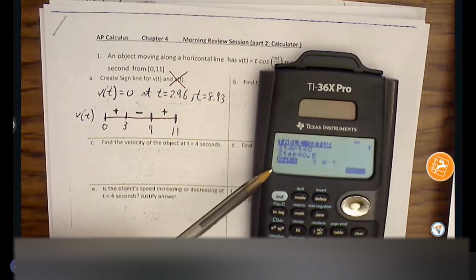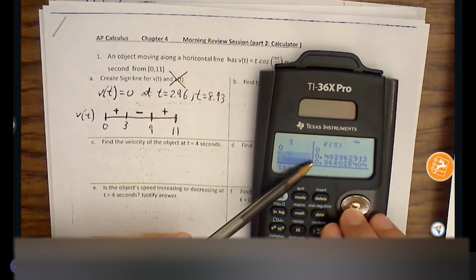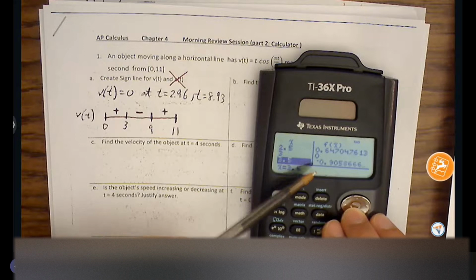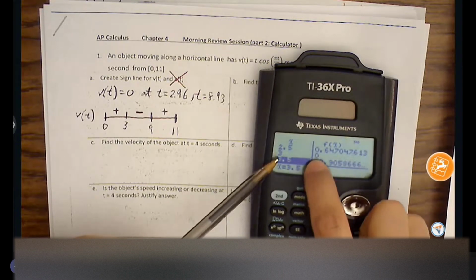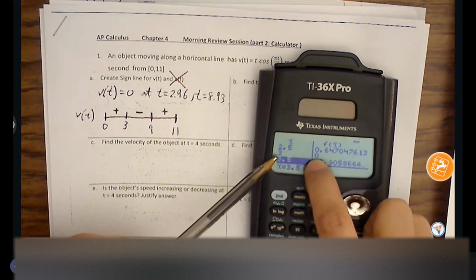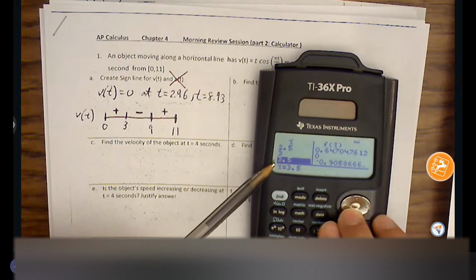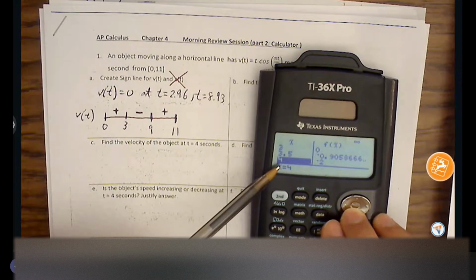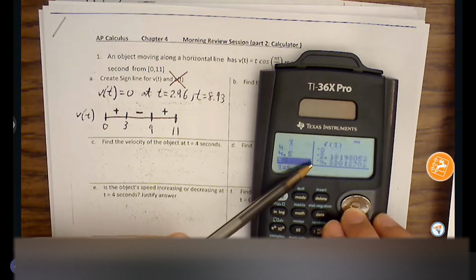So I'm looking to see where it changes signs. Right now it's positive. When it's going to go back down to a negative, okay, right here. And it's landing right at 3, so we don't have to go to a decimal value because it's perfect right there. So that's 1. Still negative. Let's see, when is it going to change from negative to positive?